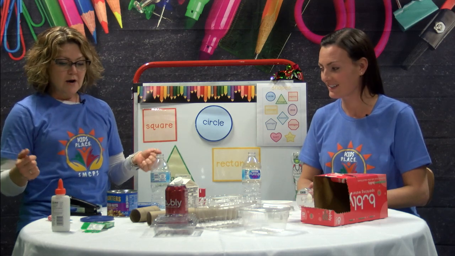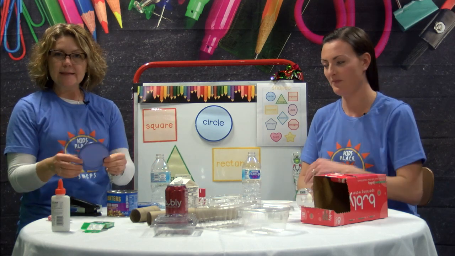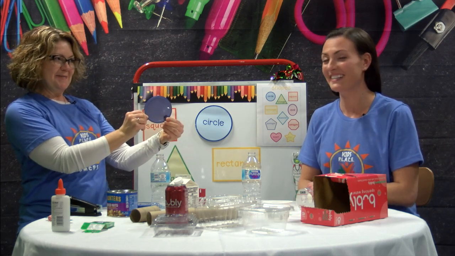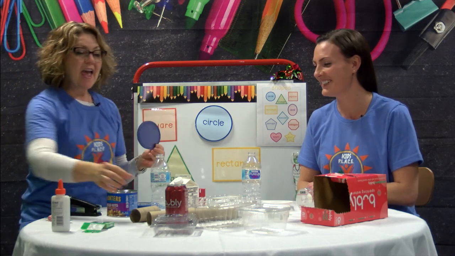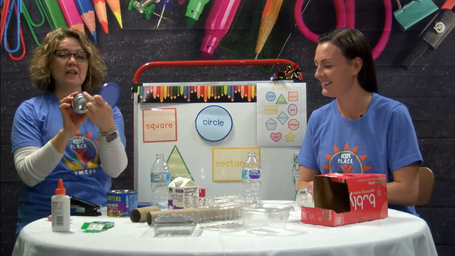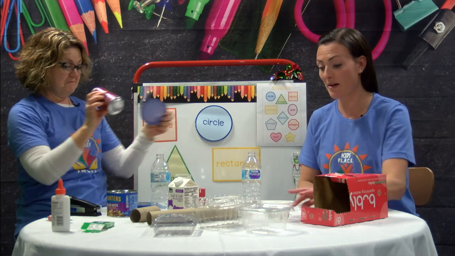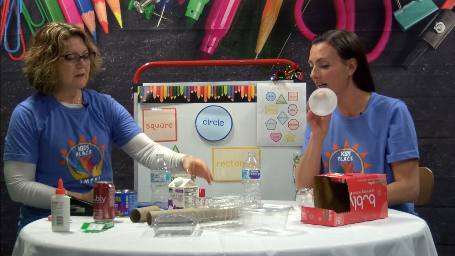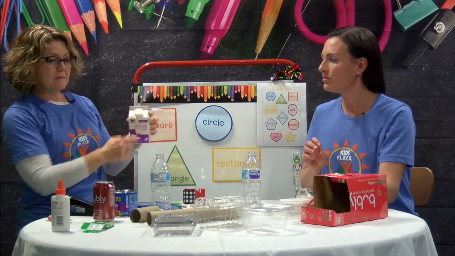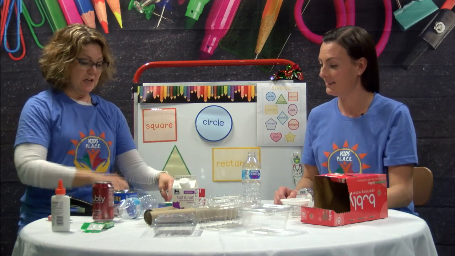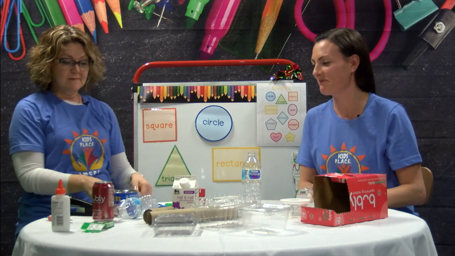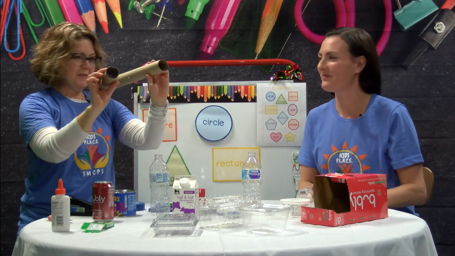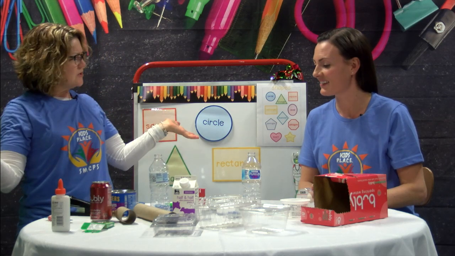That sounds great. All right, well, I have this lid. Curvy lines. What is it, Mrs. Day? It's a circle. And I have something else that has curvy lines. The bottom of this can. Yep. And this yogurt container looks like a circle. What else? I have another lid. Ooh, and one of our attaching materials, our tape. Very cool. It's a lot of circles. I found more. Two more. Our tubes.